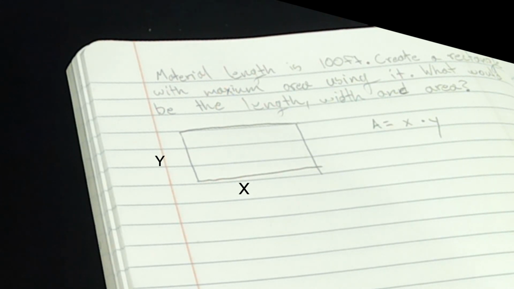We have x and y as 2 variables here. So we should make it into a 1 variable equation so that it becomes f of 1 variable, something like f of x or f of y only. Let's see if we can replace either x or y and make it 1 variable equation.